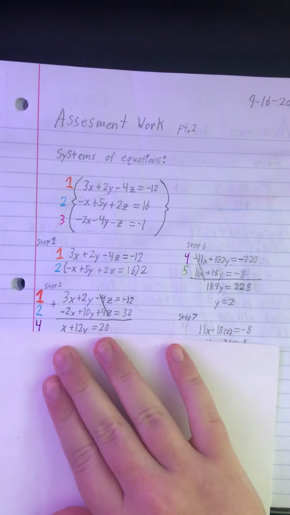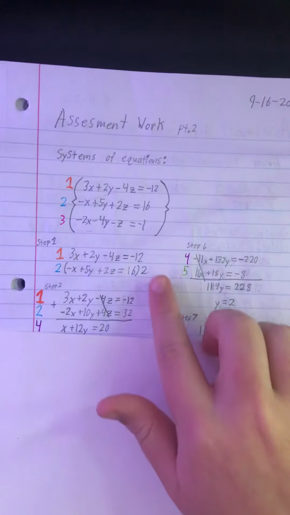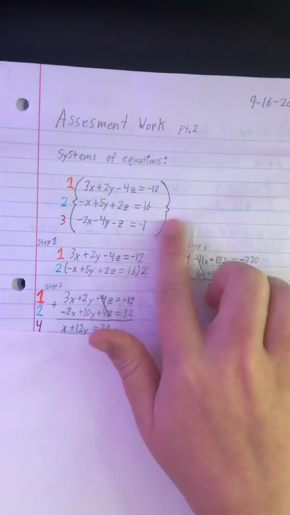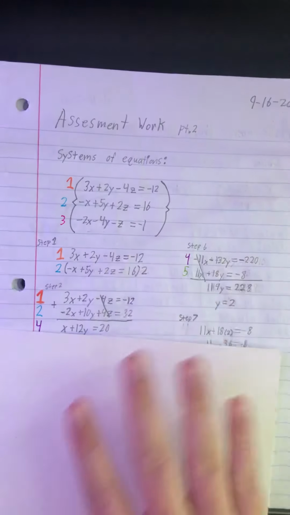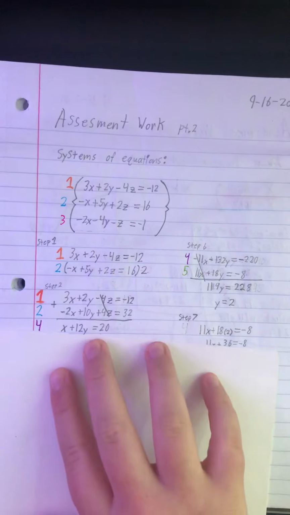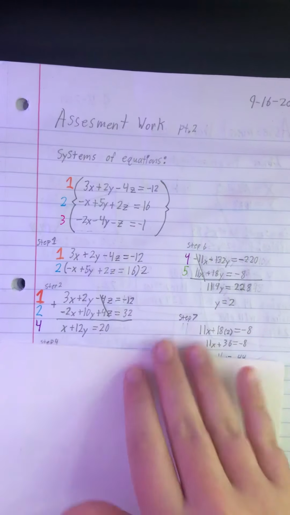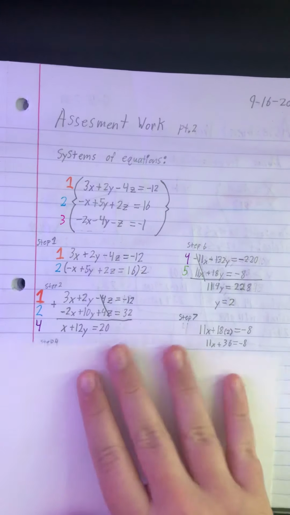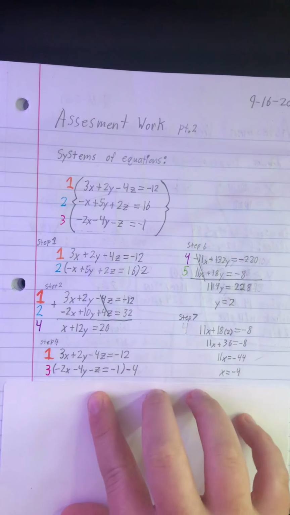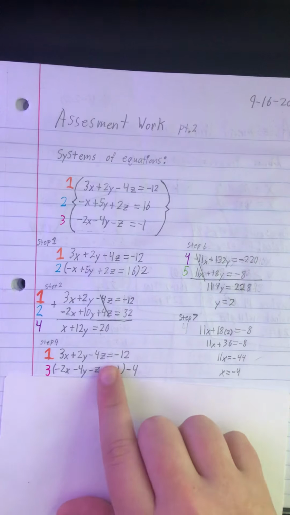And now we just need to repeat the same process except with changing out the second for the third, or doing the first and the third. It doesn't matter which equations you combine, but you can't do the same two again. So we want to do the same exact thing we just did, get rid of the z to get a new equation. So I combined 1 and 3, and I had to multiply the bottom by negative 4 so I could get rid of our z.